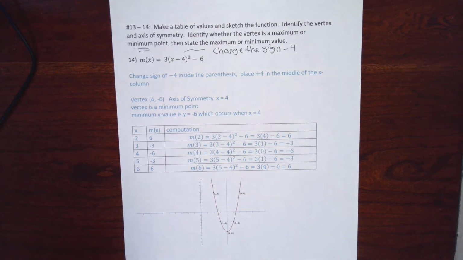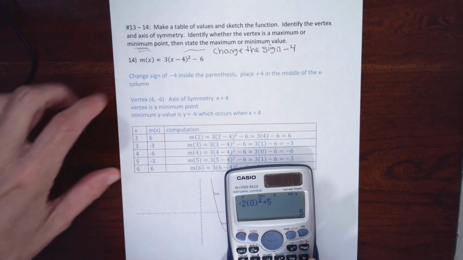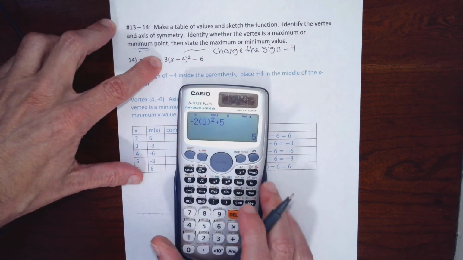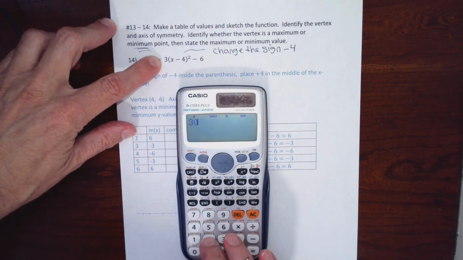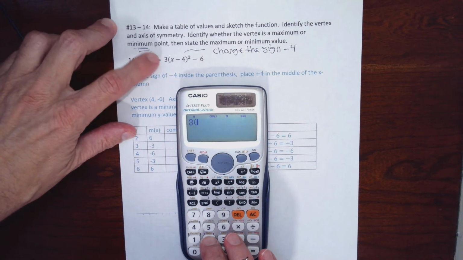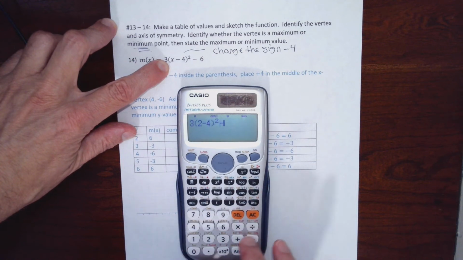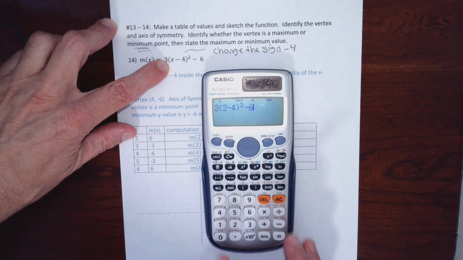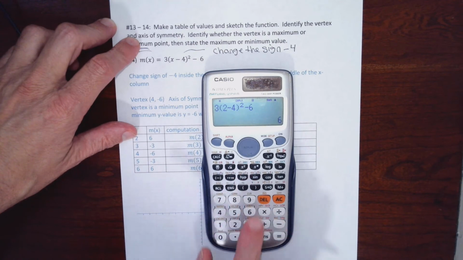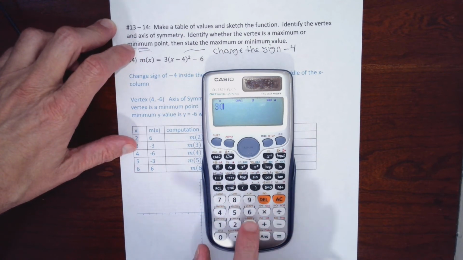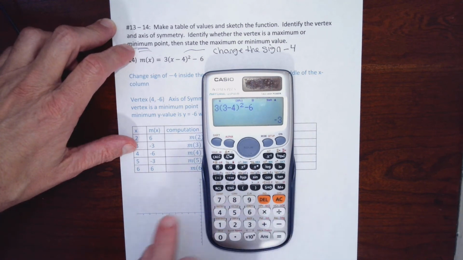For each x, I can get a y in my calculator. I have the by-hand work here, but I wouldn't do it by hand. To plug in 2 for x, I'd type 3, parentheses, because the x is positive I don't need parentheses around it, so 3 times 2 minus 4, parentheses, squared, minus 6. That's how I would plug in the 2 in the x column on my calculator and get y equal to 6. And then for 3, I can type 3 times parentheses 3 minus 4 squared minus 6. That's how I got the -3.